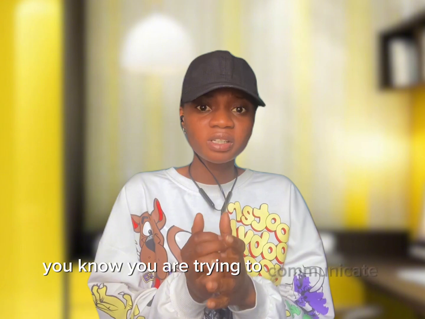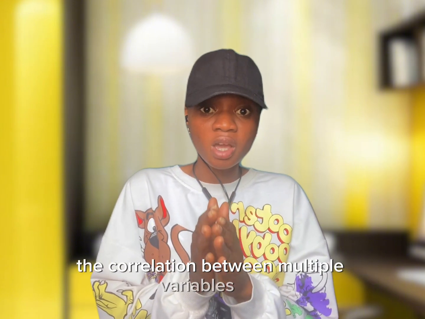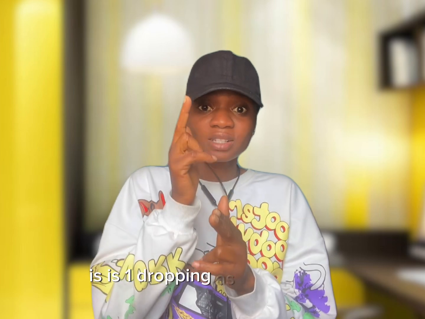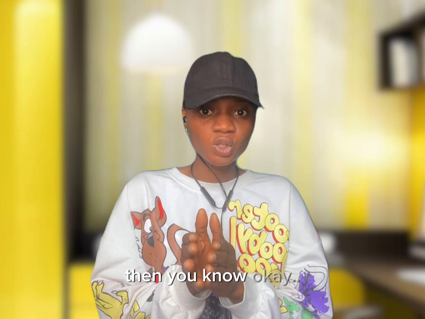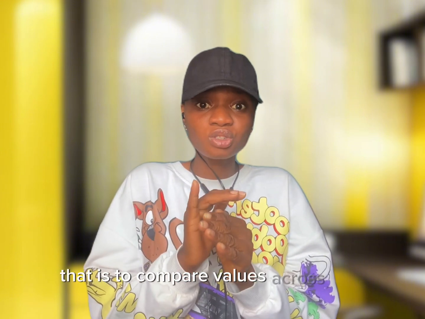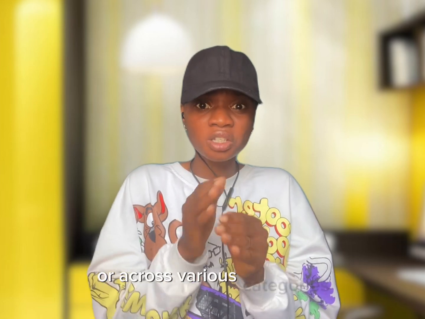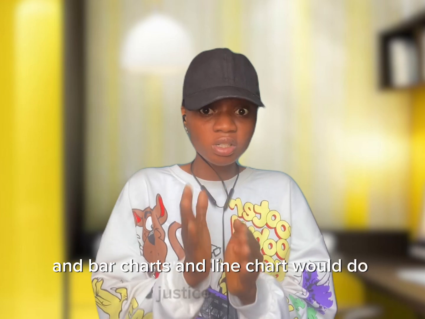If you are trying to communicate relationship, that is, you're trying to check the correlation between multiple variables, is one dropping as one is increasing, or one is decreasing as one is increasing, then you know you want to use a scatter plot to represent that data, or you would like to use a bubble chart. If you want to show comparison, that is to compare values across time or across various categories, a simple chart like column chart, bar chart and line chart would do justice to that.